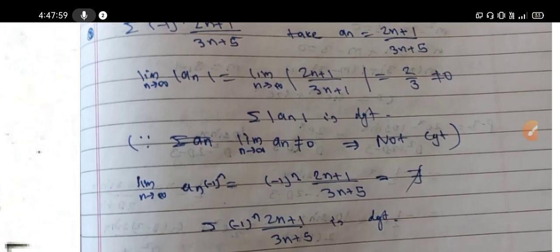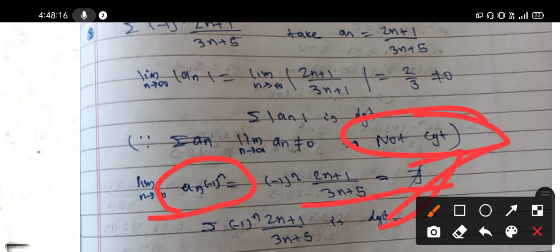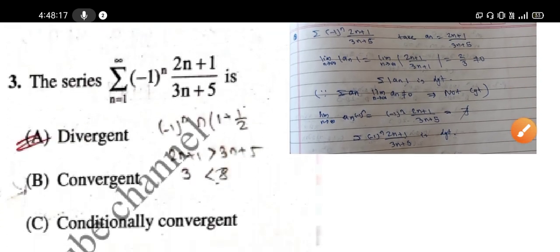If the limit as n tends to infinity of a_n is non-zero, then the series does not converge. This is a necessary condition for a series. And the limit as n tends to infinity of n raised to minus 1 raised to n does not exist. So this is divergent. Option A is correct.